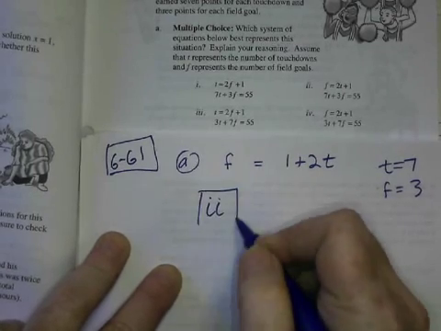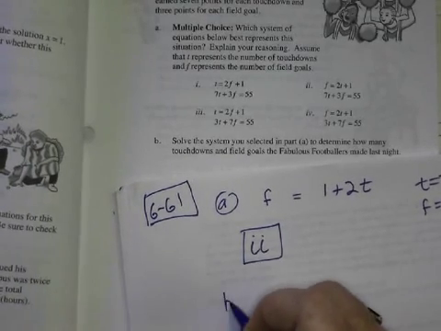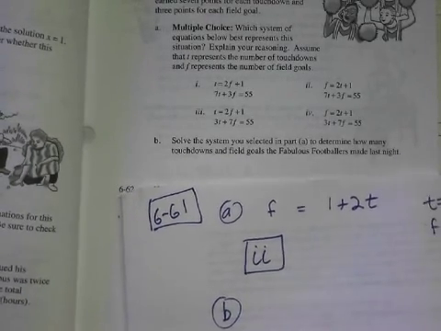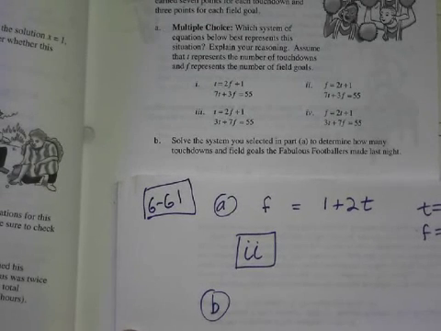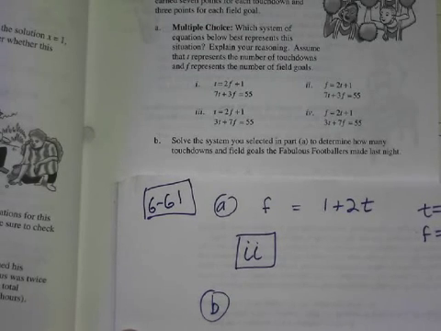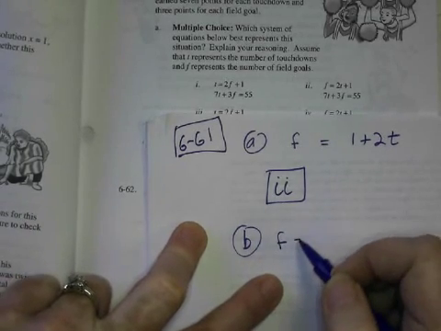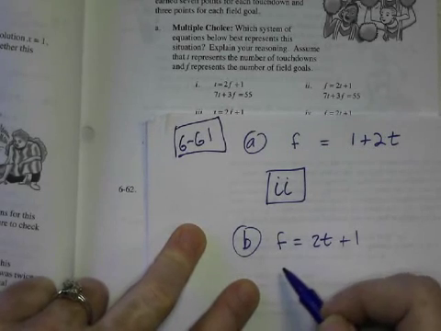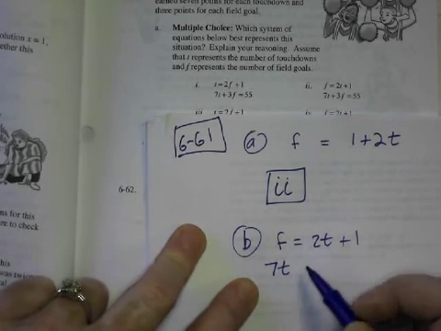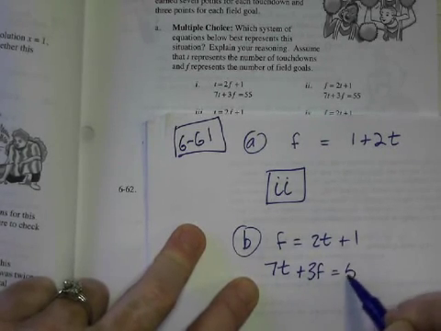But I was stuck on B. Okay. Well, at least I got to read the whole thing. So let's look at B. B says, solve the system you selected in Part A to determine how many touchdowns and field goals the fabulous footballers made. Yay! I loved solving these systems. So we only know 2 different methods so far in our class. I know a whole bunch of other methods because I teach other classes, but for you guys, you only have 2 choices. You can do equal values or substitution.